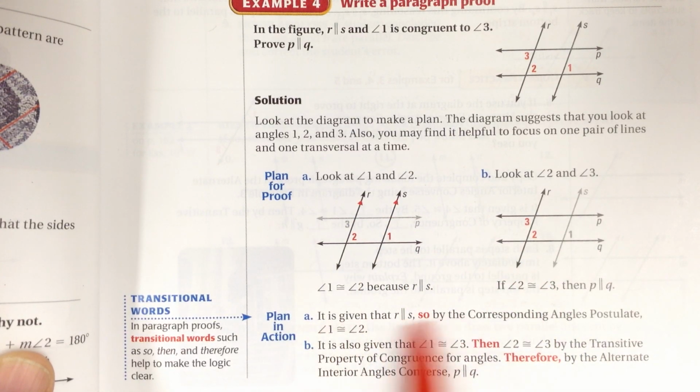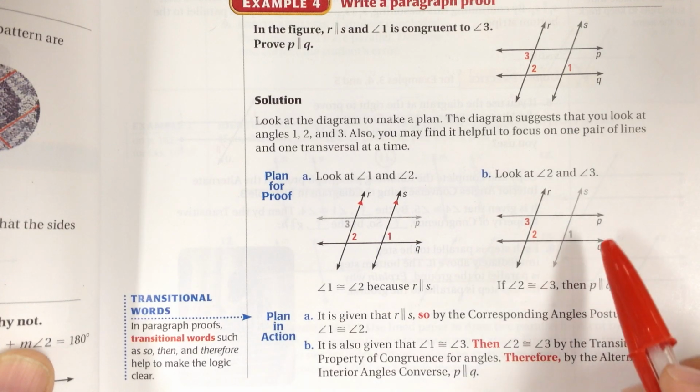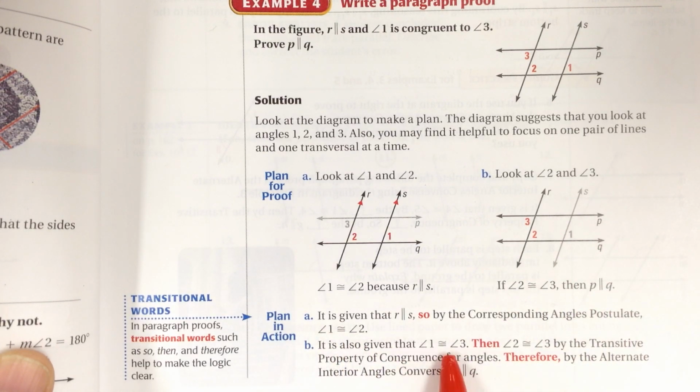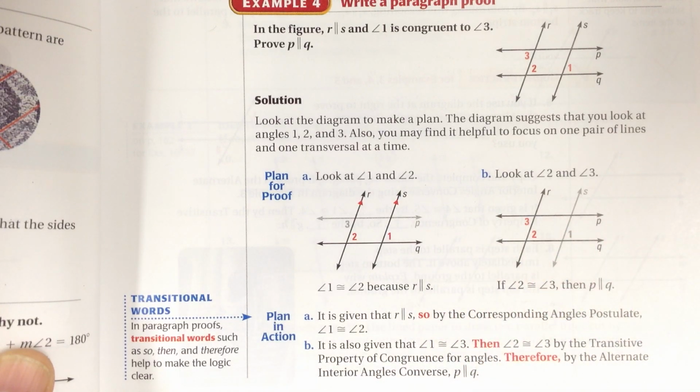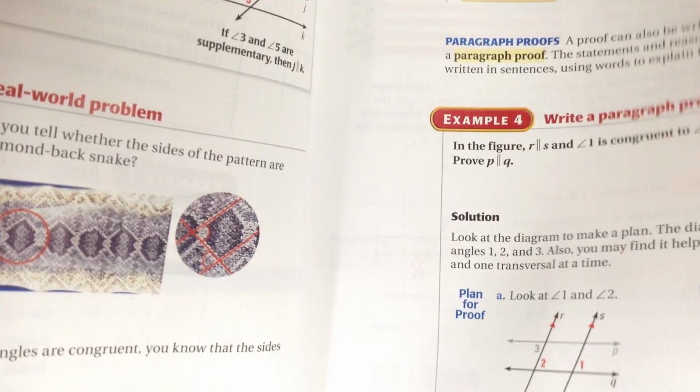Okay. So here, let's go over this. It is given that R is parallel to S, so that corresponding angle 1 is congruent to angle 2. Okay. And then it is also given that angle 1 is congruent to angle 3. So angle 2 is congruent to angle 3. So use the transitive property. Okay. So you can link together from here to here, so you get 2 congruent to 3. And if the alternate interior angles are congruent, then P and Q are parallel. Okay. So you can know how to plan ahead before you jump into it.